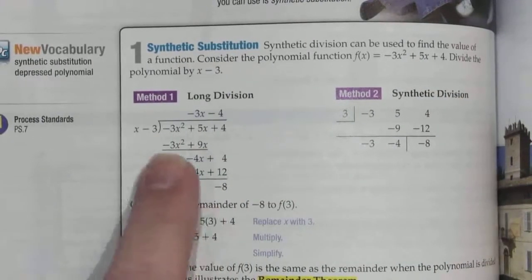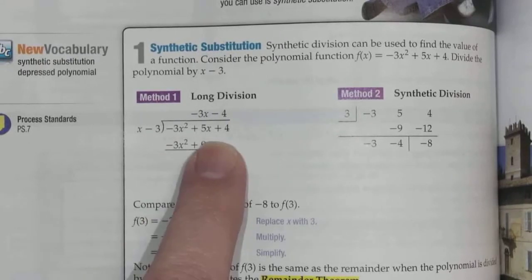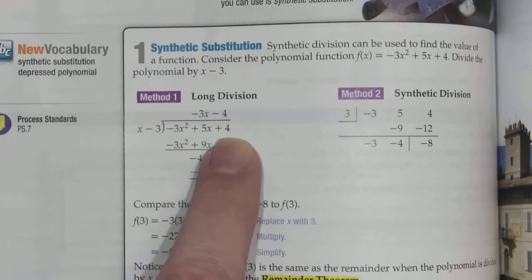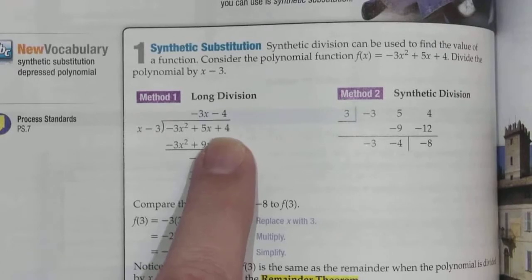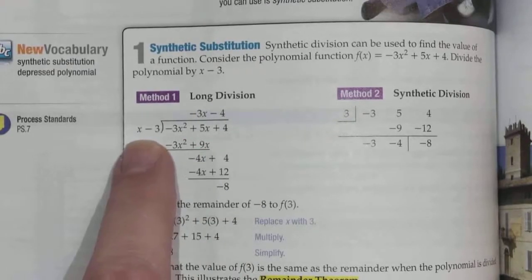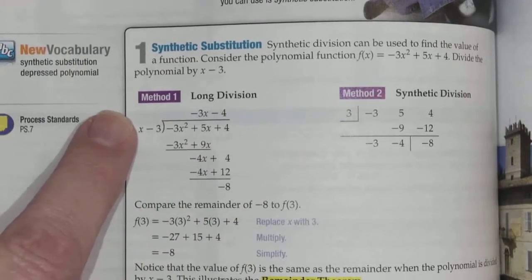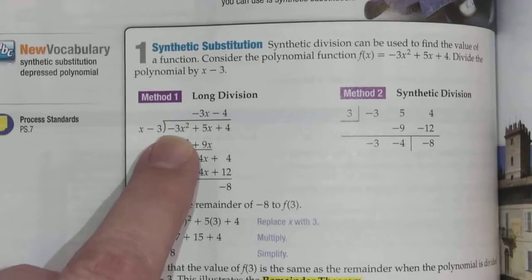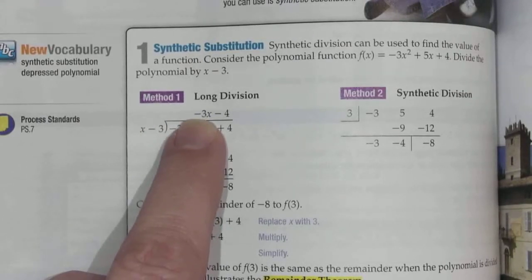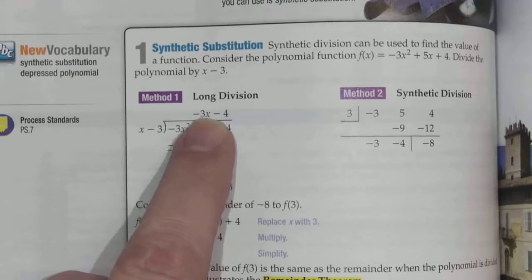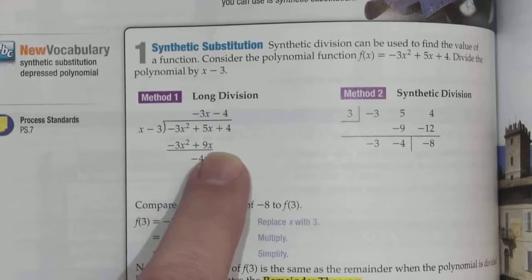Now here's method 1 using long division. So here's our equation, 2, 1, 0 for the exponents. We have every space filled, right? Now we're dividing by x minus 3, so we say to ourselves, what do we multiply x by to get negative 3x squared? Well, negative 3x. And then you multiply negative 3x by both of these terms, and it goes under here.